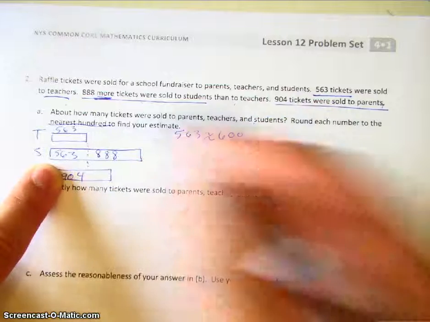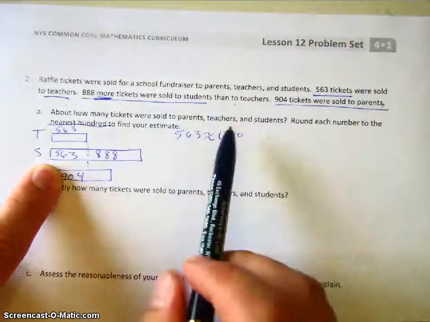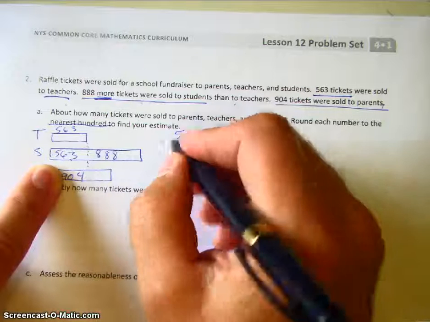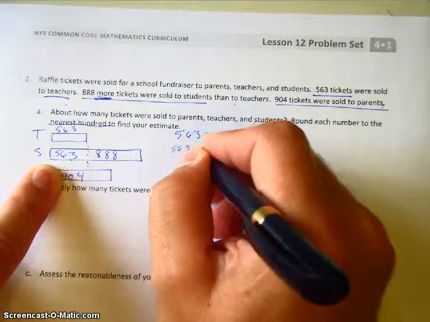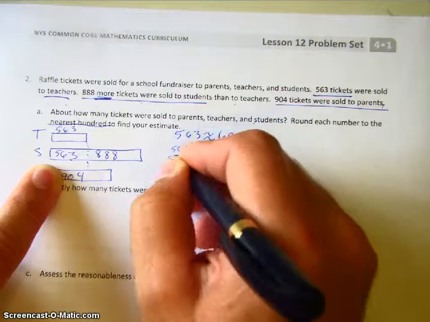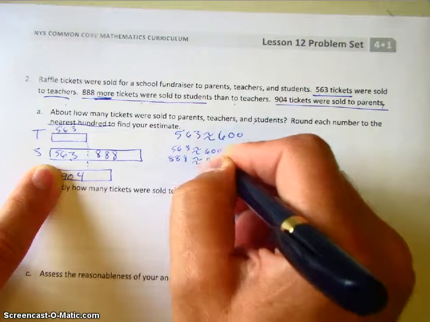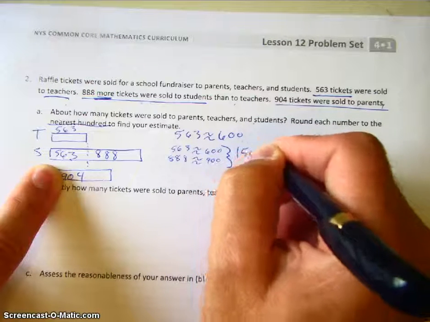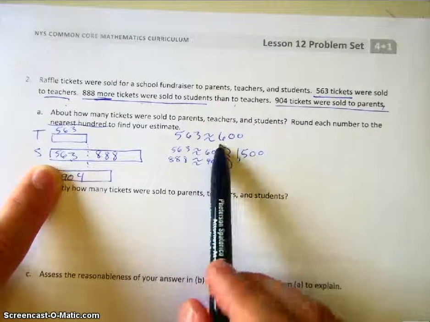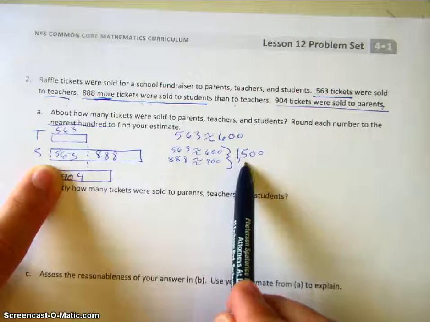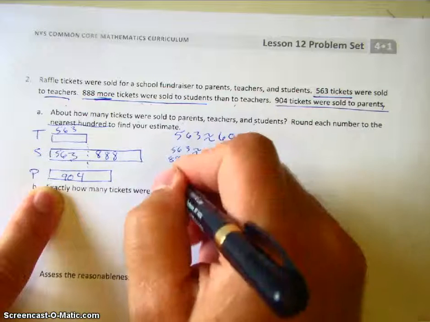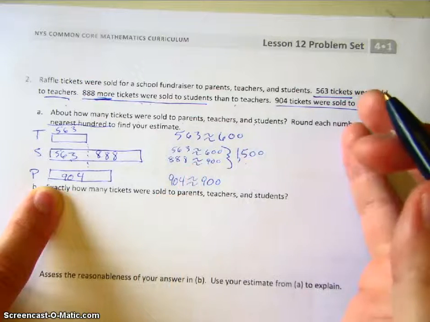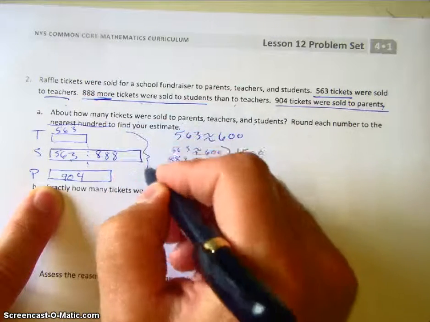Now students, we have to do a little bit of combining here. So we have to take our 563 and our 888. Here, 563 rounds to 600, and 888 rounds to 900. We can combine these two to get 1,500. So teachers have about 600, students have about 1,500, and then finally parents, we have 904, and that would round to 900.